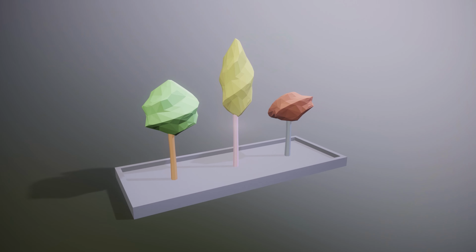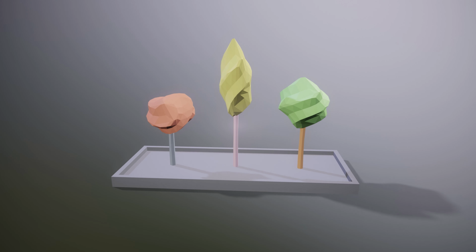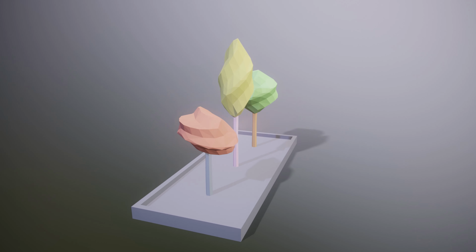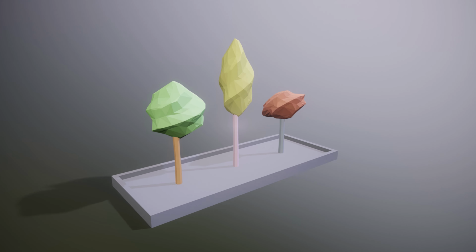Today I'm going to show you a cool and simple way to make some twisted trees in Maya. Let's take a look. So these are the trees we'll be making today. It's actually quite simple, and by the end of this tutorial, you'll have a new process for making great looking twisted trees. So yeah, let's check this one out.